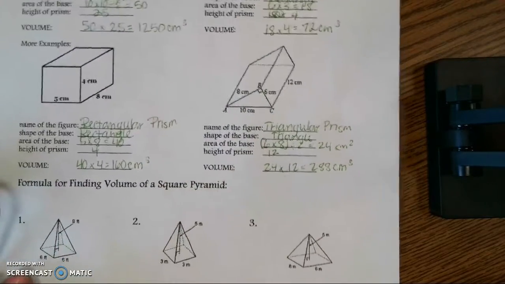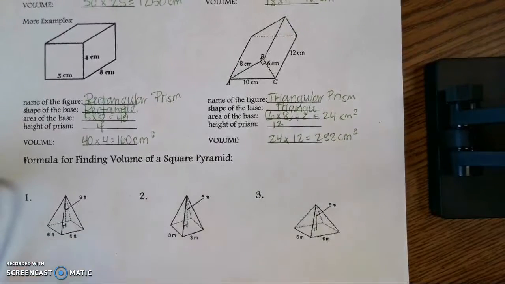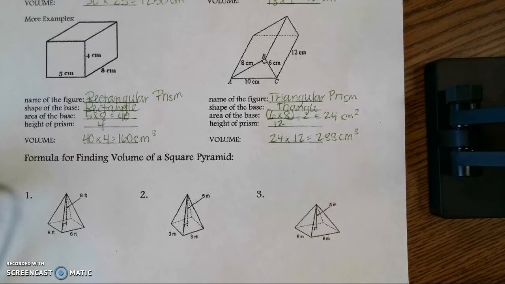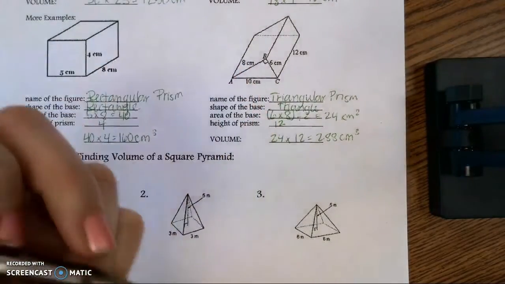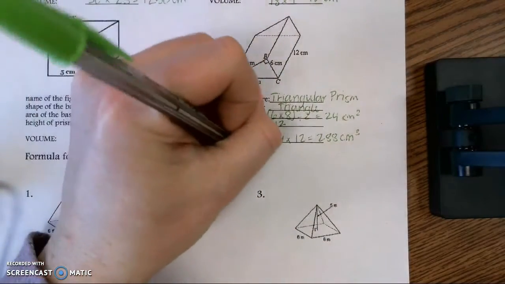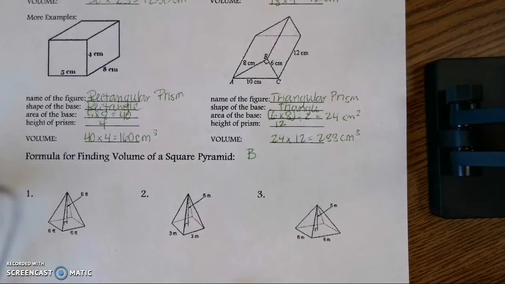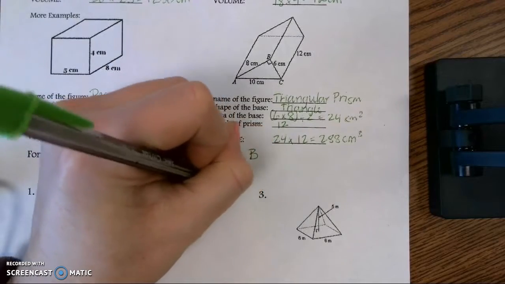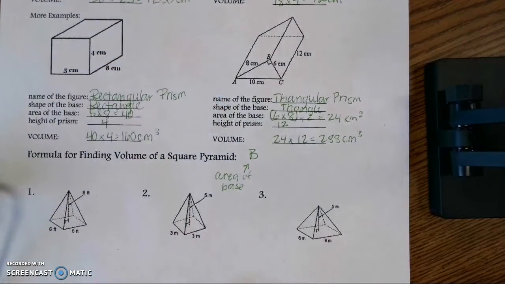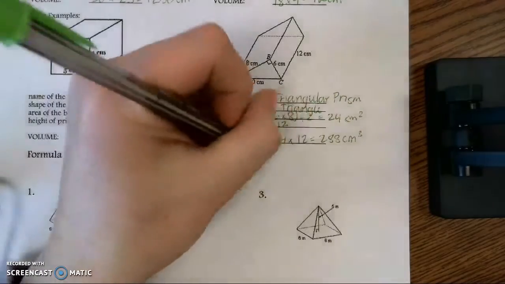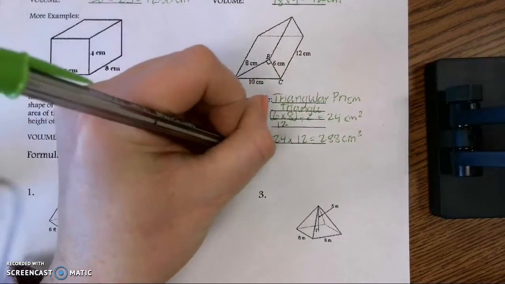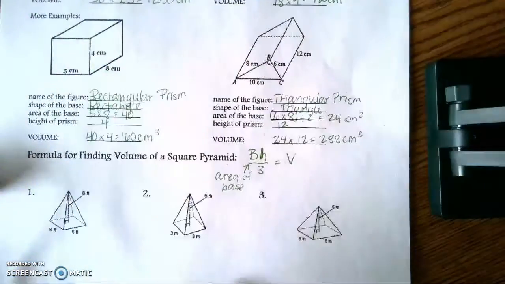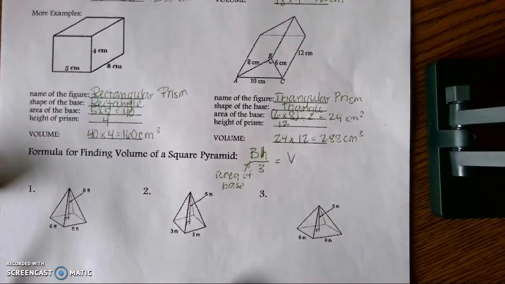All right, so now we transition to talking about pyramids. The formula that we are going to be using for pyramids is slightly different from the prisms. When we see the capital letter B in a formula specifically for volume, that represents the area of the base. Make a note of that: capital B means the area of the base. We're going to take the area of the base, multiply it by the height, and then divide by 3, and that will give you the volume of your pyramid.